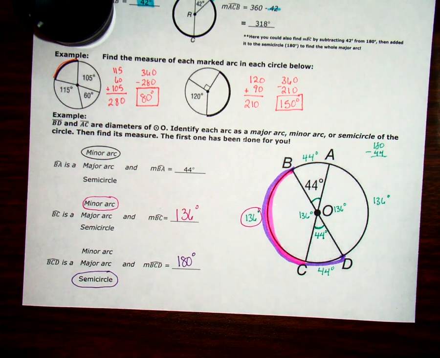Okay, all right, hopefully, I know these two videos were a little bit long, but we managed to get all the notes in just the two videos. So hopefully you have a good understanding of central angles and their measures and how that corresponds with the intercepted arcs, and how to classify those as major arcs, minor arcs, and semicircles.